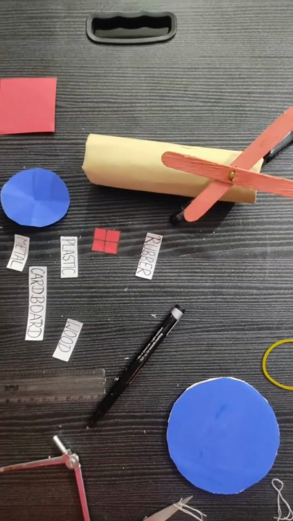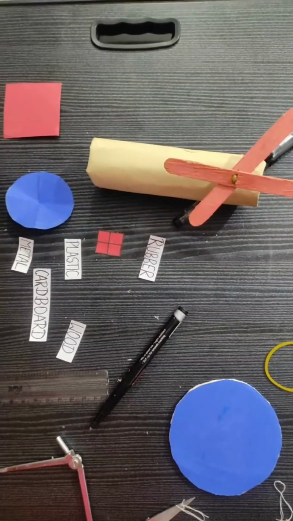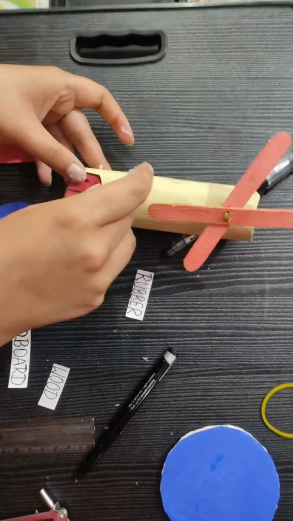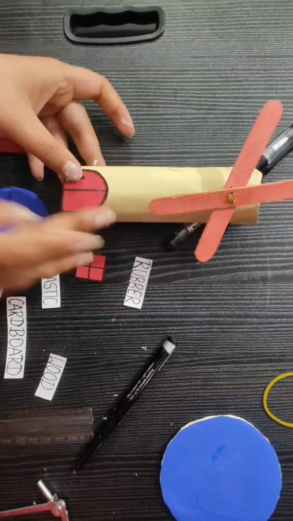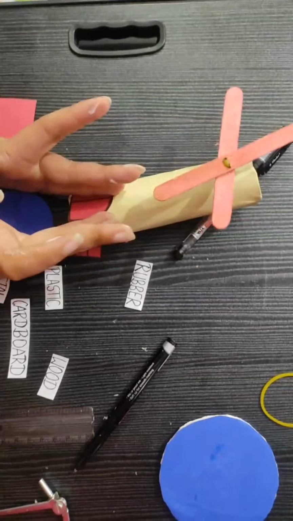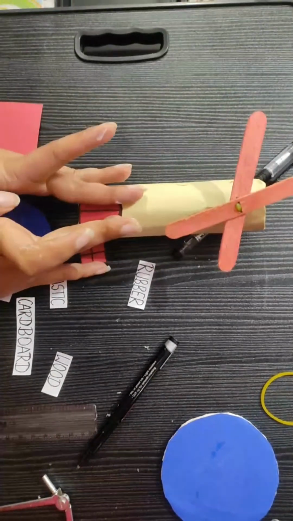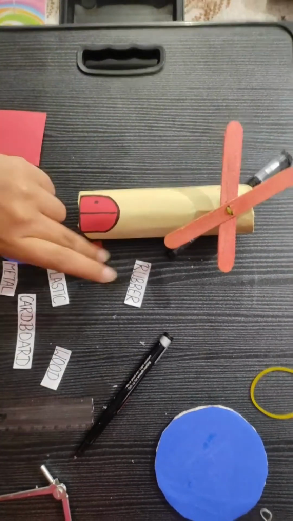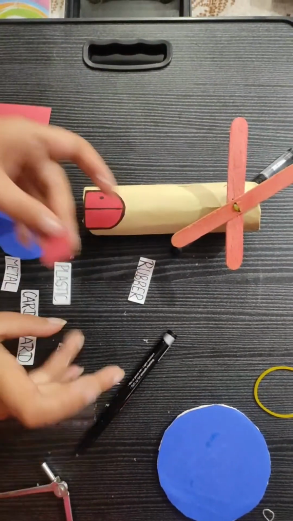So at first I am pasting the door at the bottom of the windmill, and then the window a little bit above it. Now let's paste the window a little bit above it.